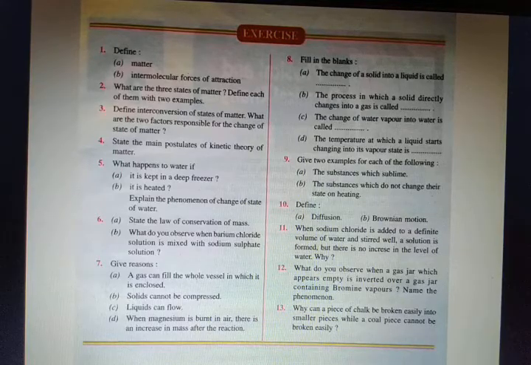And what about heating? It's boiling. The phenomenon by which water, when heated, gets transformed into gaseous water or water vapor is called boiling. So you have to define boiling. Once again, the definition is given in your book.